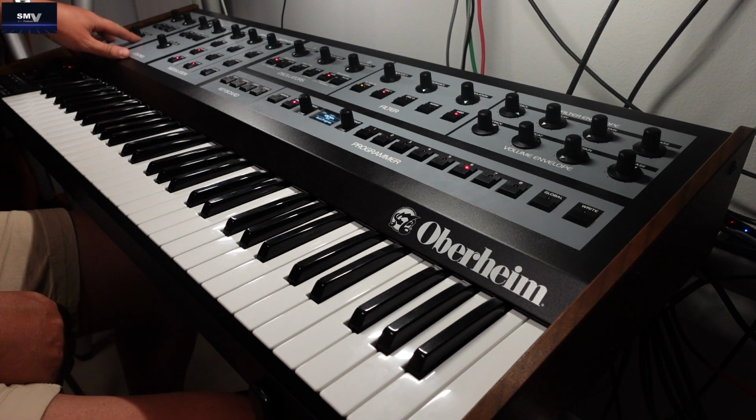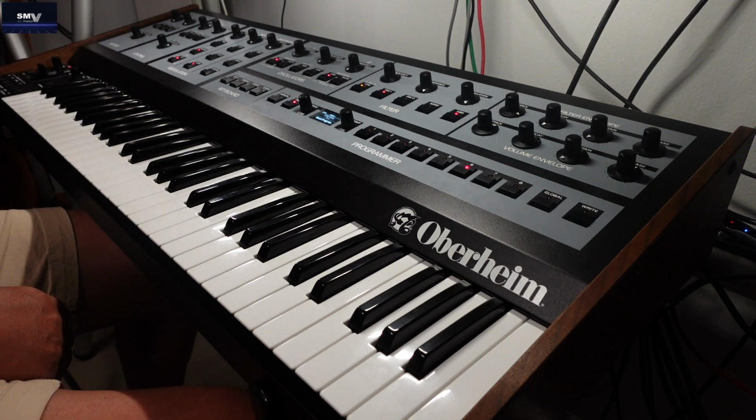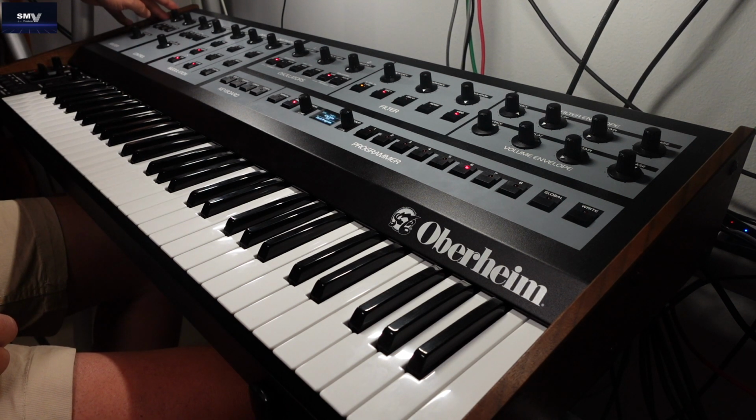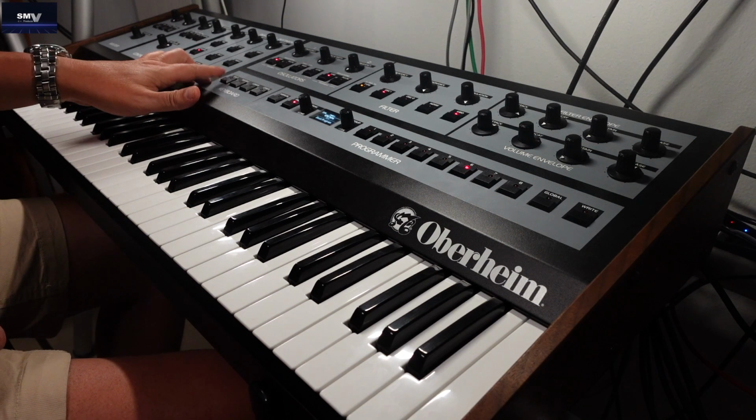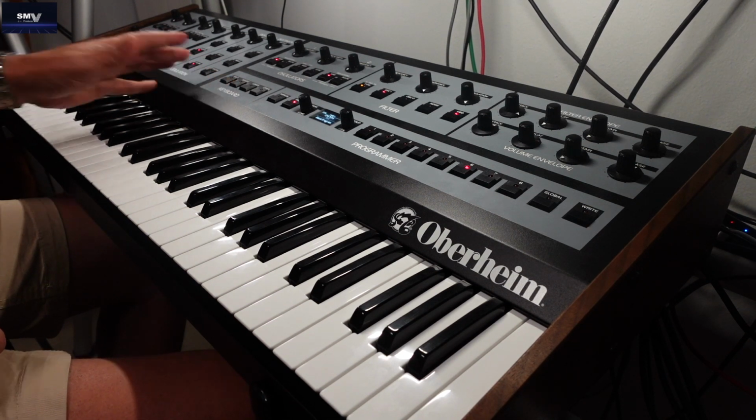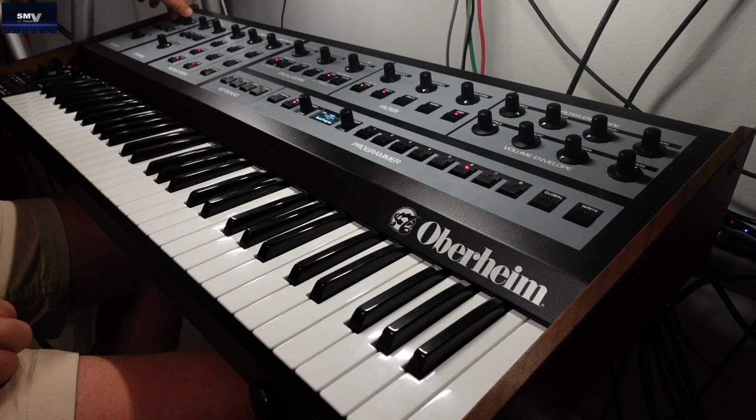Of course, you have the master tune knob. Sadly, again, you don't have a reference like on the Prophet 10. Here you have the master volume. Here you have the balance between when you are using a split or a stack double sound. You can balance between them with this knob.